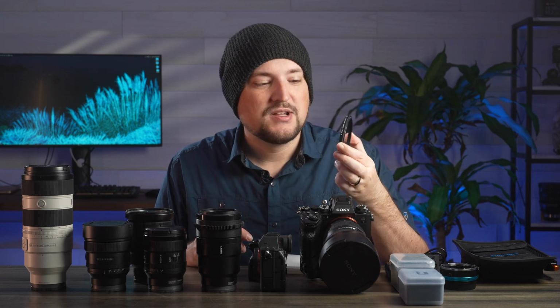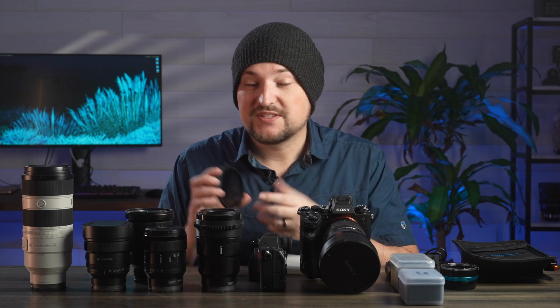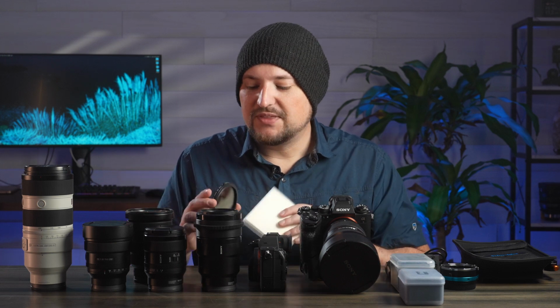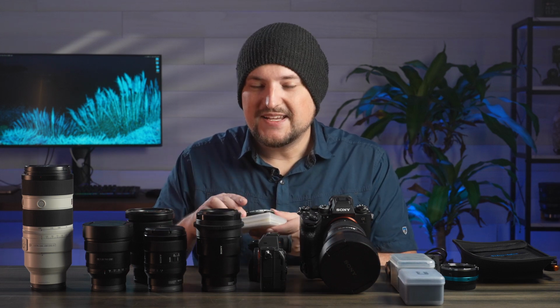But I would really recommend investing in a few variable NDs. The wider the better, and you can plop those on with some step-down rings if you're using the 16 to 35, 24 to 70, anything in between. But these are really good go-to ones. The downside when you're using any kind of screw-on filter is that A, you could potentially get it locked onto your lens, and B, it does make it difficult to transfer between lenses if you're wanting to switch.